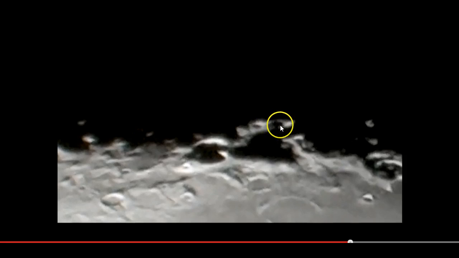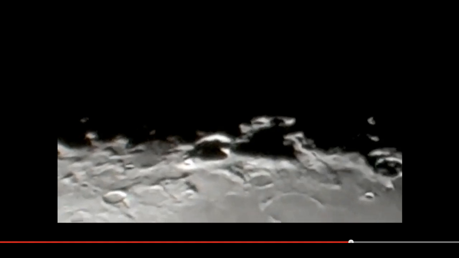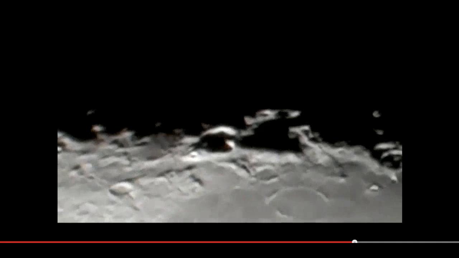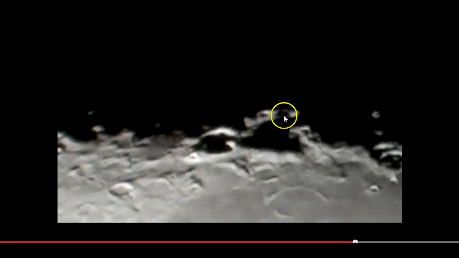So it seems like the filaments actually just are drifting up into space. And it's very hard to capture this. I have to pause it. One seems to pop up right there, and that's a photo which I've enlarged as well.